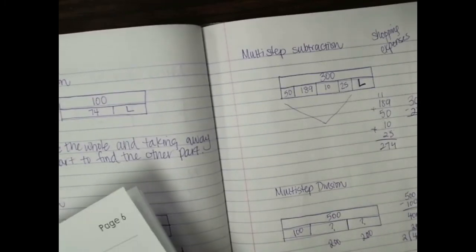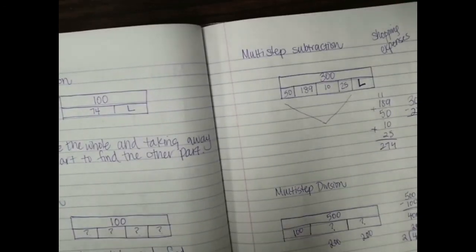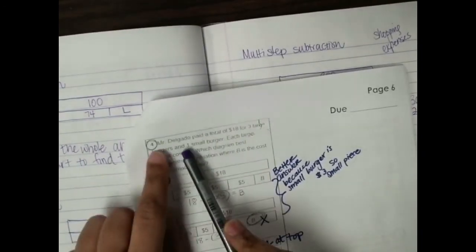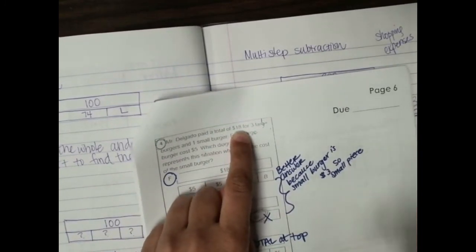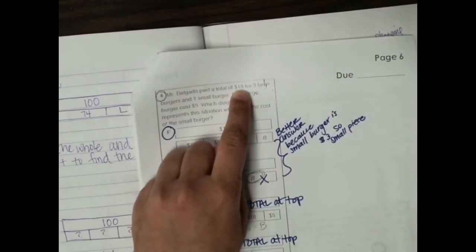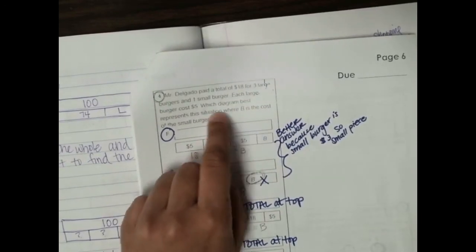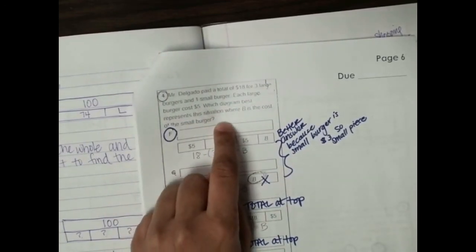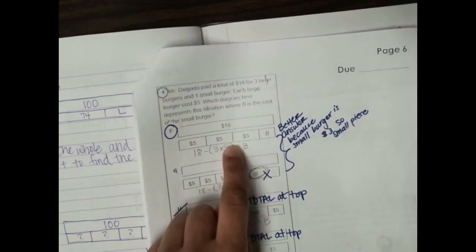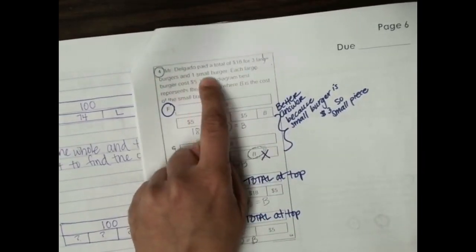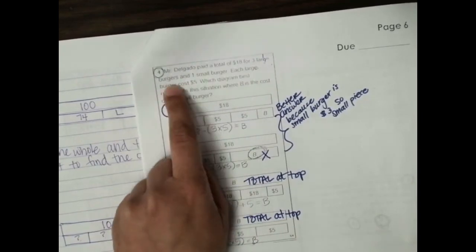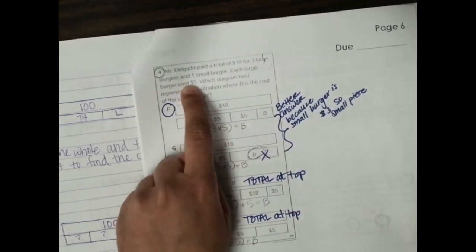There's representations, and you had to pick which one best represented the question. So Mr. Dalgo paid a total of $18. So that already tells you 18 should be at the top, because it doesn't say what's the total for all the food they spent. They're giving you the total in the beginning. So you know 18 is at the top. And then 3 large burgers and 1 small burger.